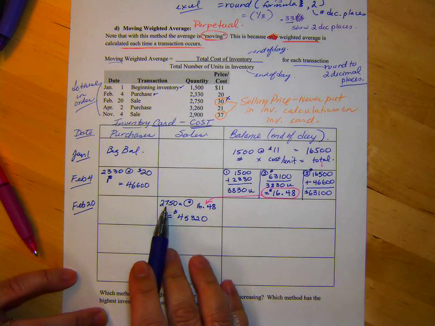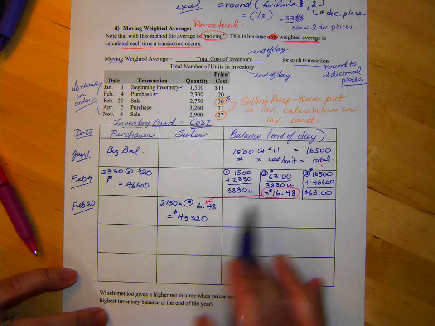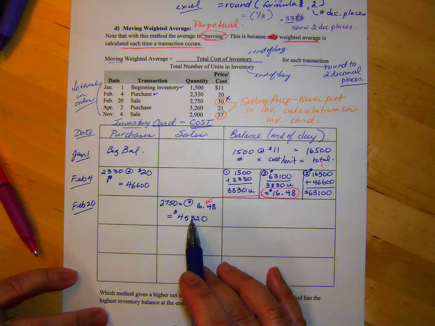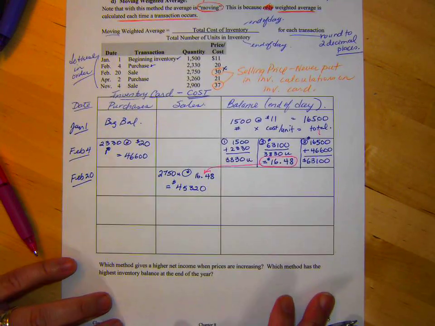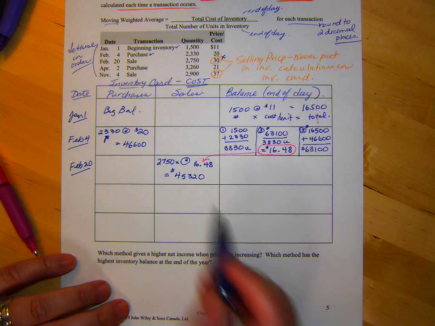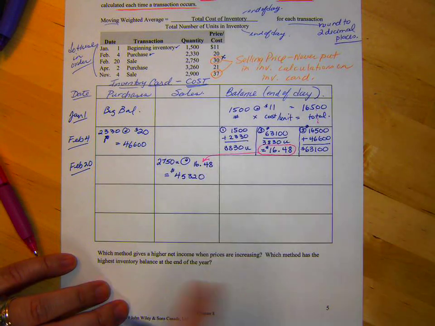So units, cost, total. We can't use the 30 because it's selling price. That doesn't belong here. That's for AR and sales. This is what we're going to use for cost of goods sold and inventory, because this is leaving.